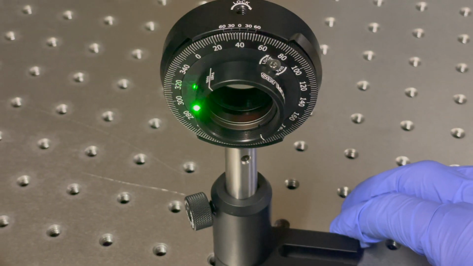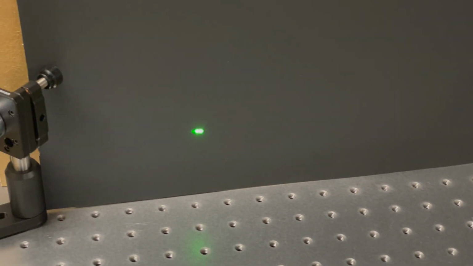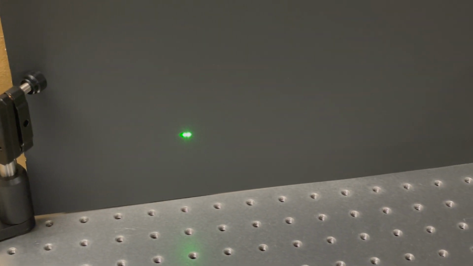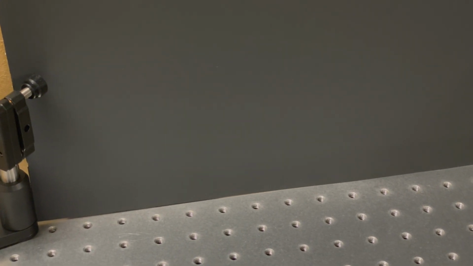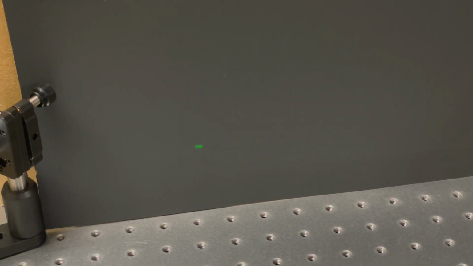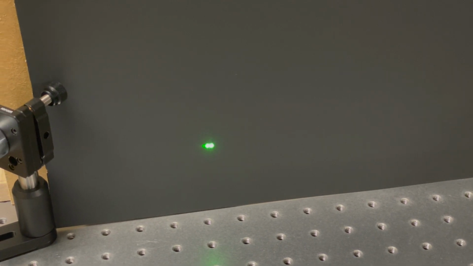Okay, so here I am inserting a half-wave plate at 45 degrees to change the polarization of the light to S polarization. As you can see, the reflected beam is notably brighter than before, and as I remove the half-wave plate and revert back to P polarization, you can see that contrast between the two. So here it is at P polarization, and now back again at S polarization.